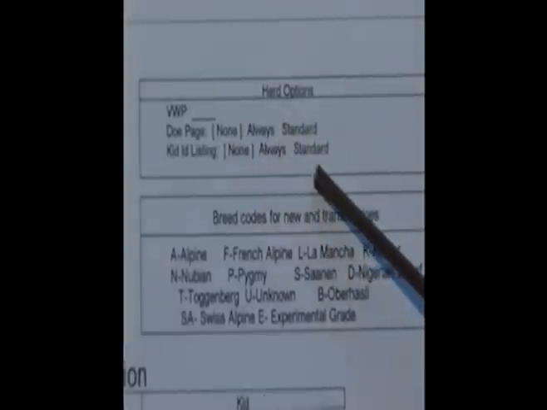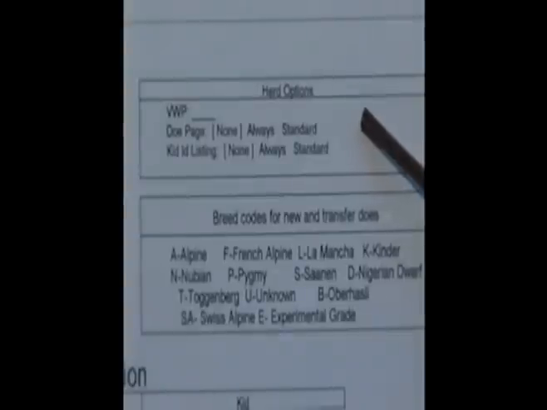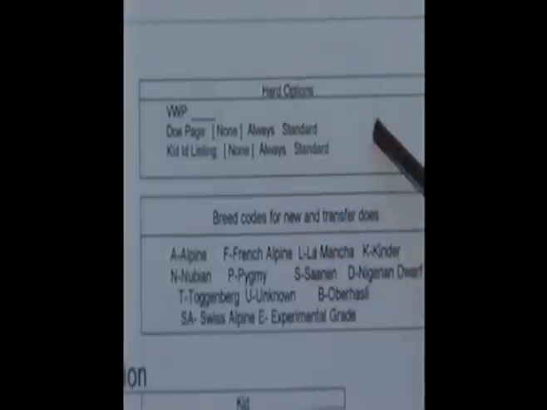We have the doe page. There's an option none, always, and standard. Always means that you will receive it every month. The standard means that you will receive it after the doe has been dried off or she has reached her 305 days in lactation. The kid identity listing, there's a none, always, and standard. Always means that every month you'll receive it. Standard means that you'll receive it after all the does have freshened.